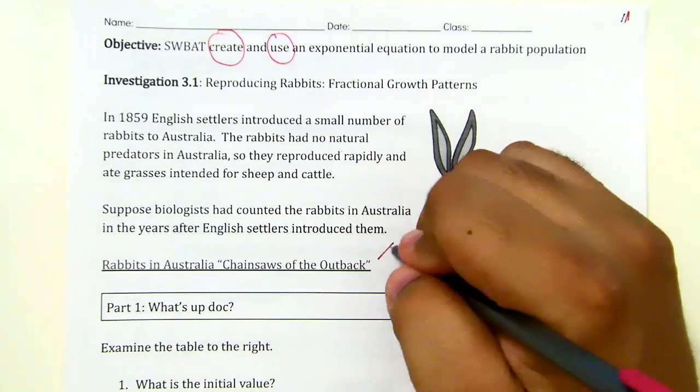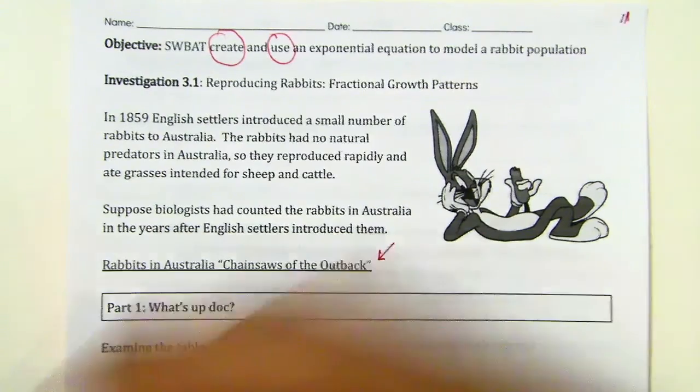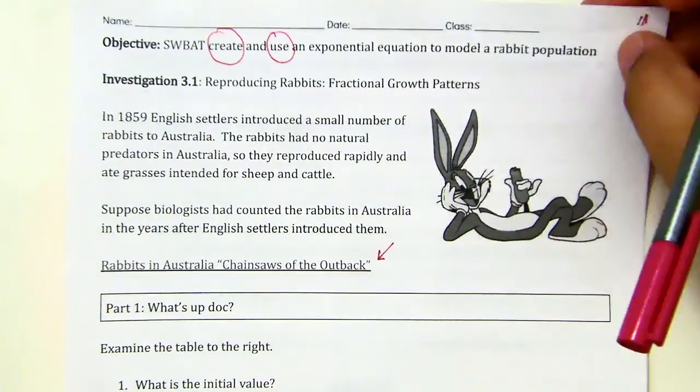If you click on this link right here, that's a YouTube video that's going to just kind of explain what happened, why the rabbits started to grow so quickly, right? And just why they're causing such a big problem.